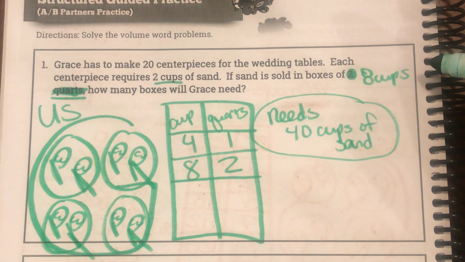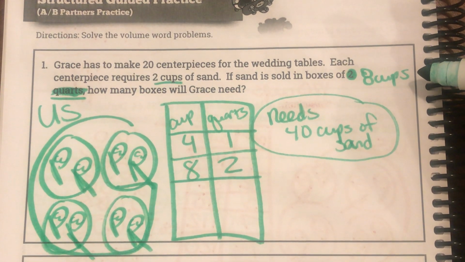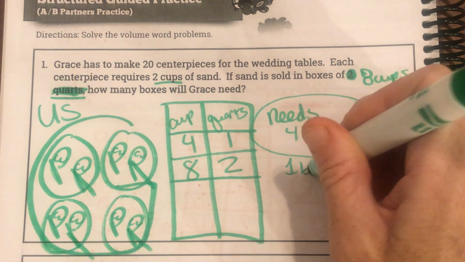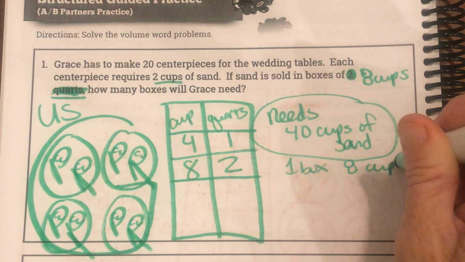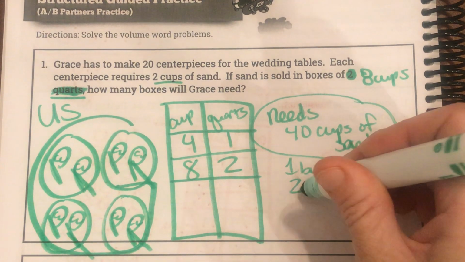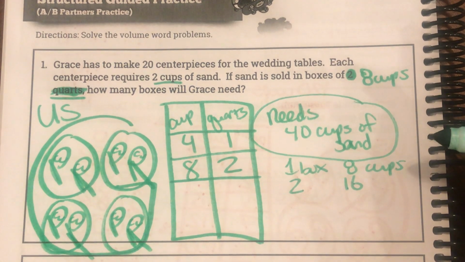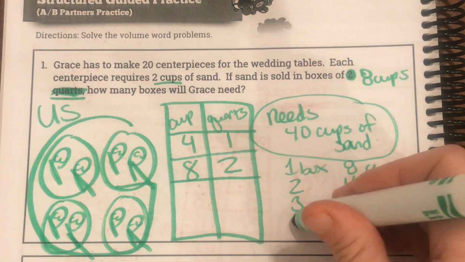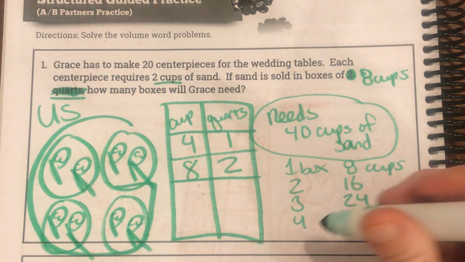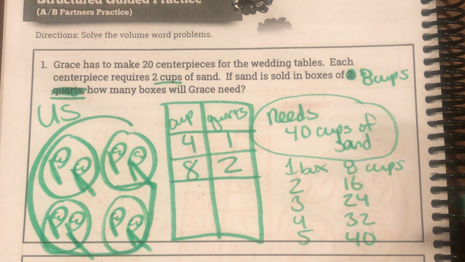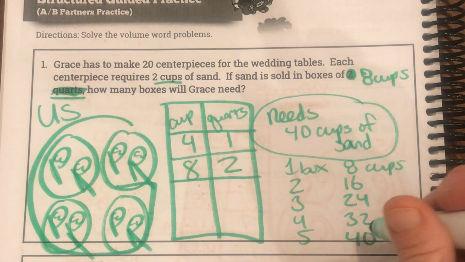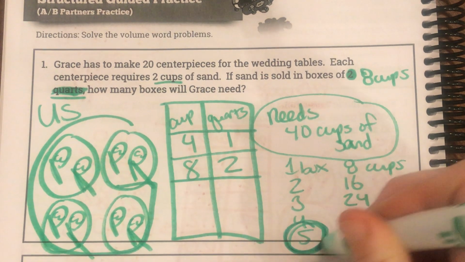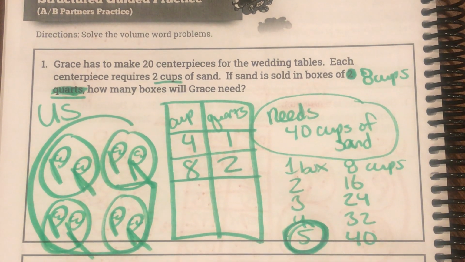Okay, ready? Our next part says, if sand is sold in boxes of 8 cups, how many boxes does she need? Well, that tells me that if she gets 1 box, she's going to have 8 cups. That's not enough. Well, if she gets 2 boxes, she'll have 16 cups. That's not going to be enough. 3 boxes, she'll have 24 cups. 4 boxes, she'll have 32 cups. And 5 boxes is going to get her 40 cups. And that's what she needed. So she needs to order 5 boxes.